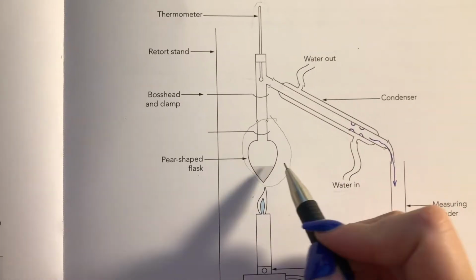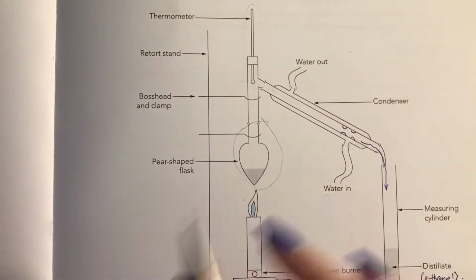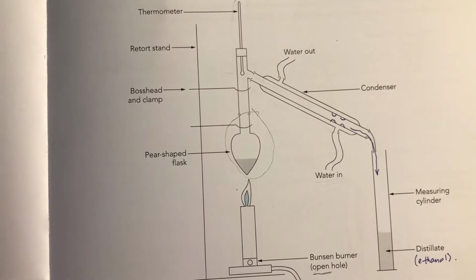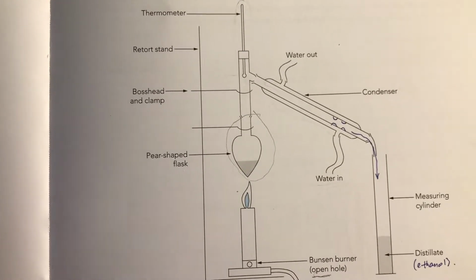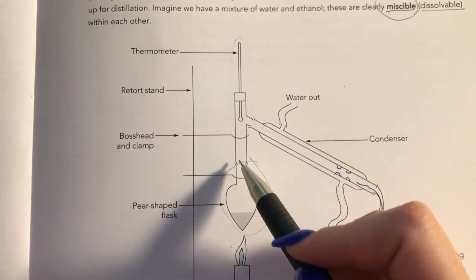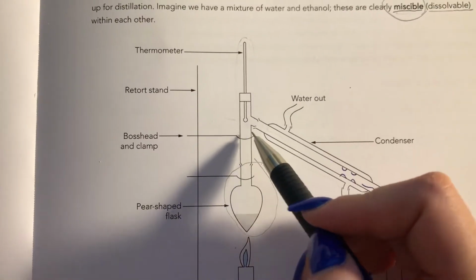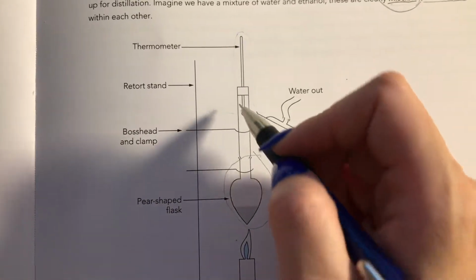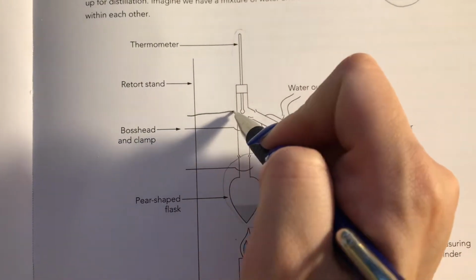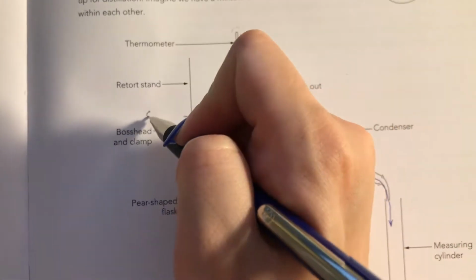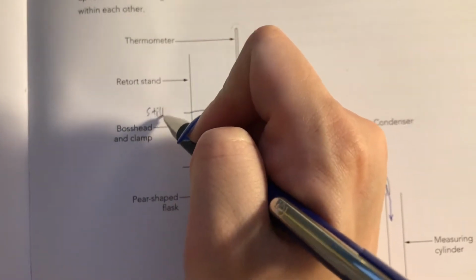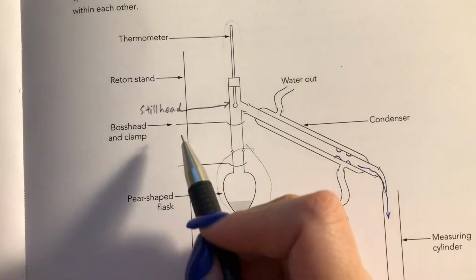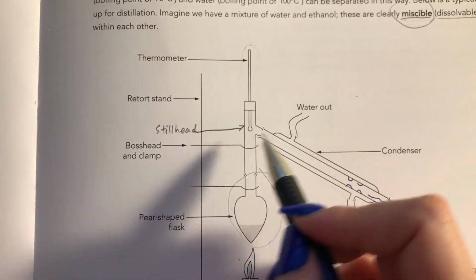Okay, if you remember in the, what do you call it, that worksheet of apparatuses, it should be in there. And then we have this piece of glass. I haven't really labeled it, but it's called a still head. Okay, so still head. This is actually a little bit advanced, okay, in labeling this.